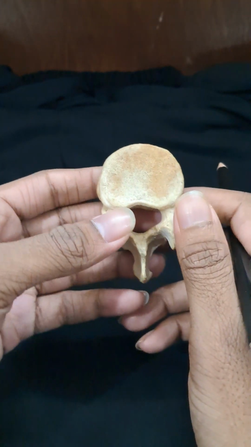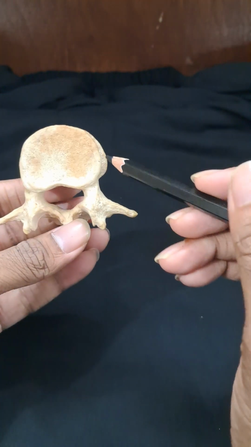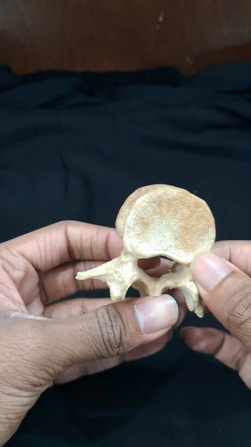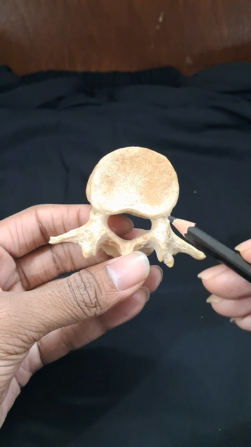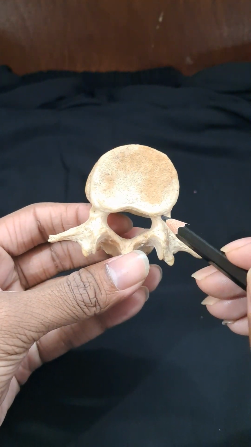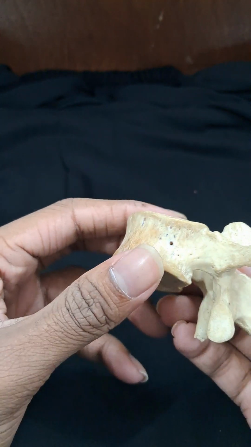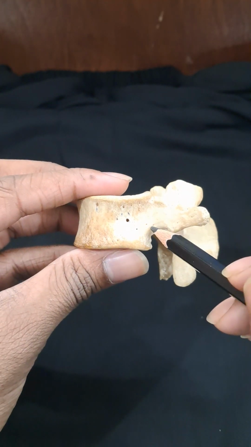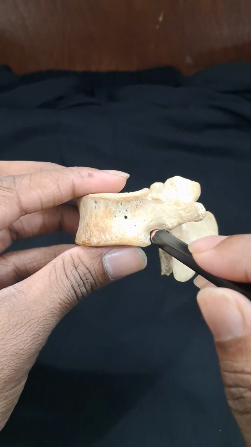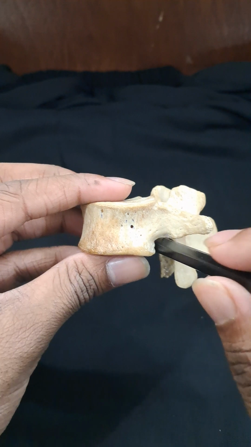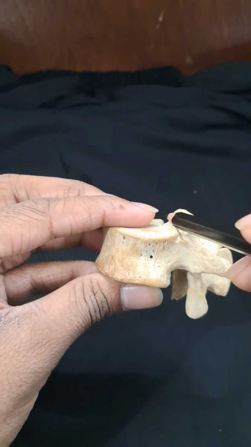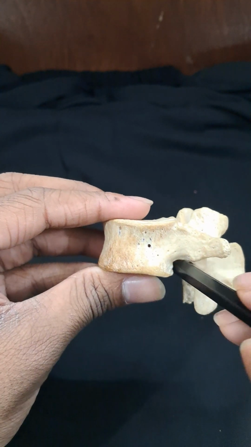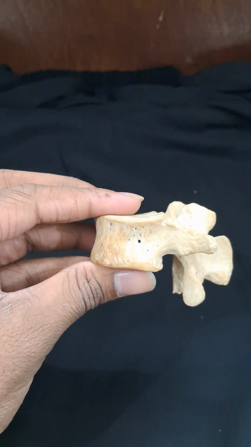Now we discuss the pedicle of the lumbar vertebra. The pedicle is strong and directed backward. They attach to the body slightly upward. So the inferior intervertebral notch is deeper than the superior intervertebral notch. You can clearly make out the inferior intervertebral notch is deeper than the superior intervertebral notch.